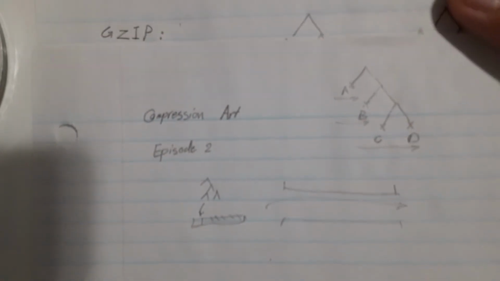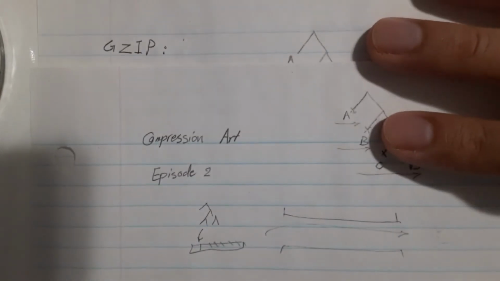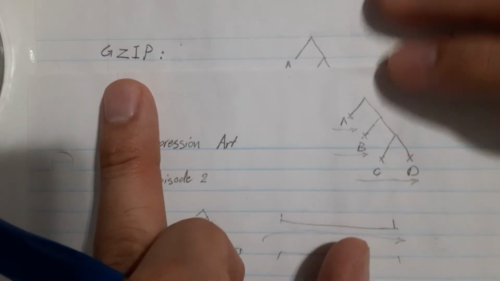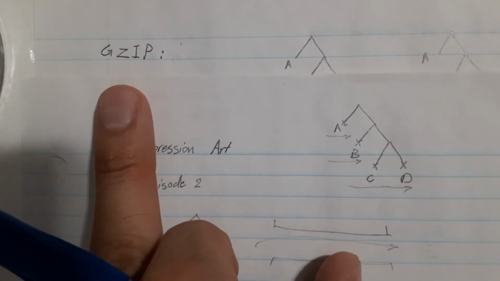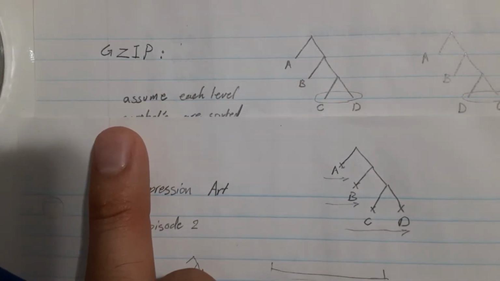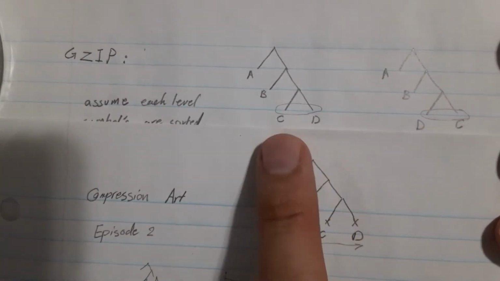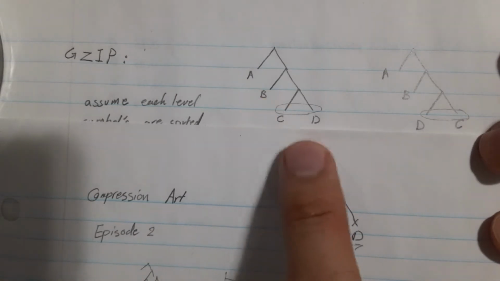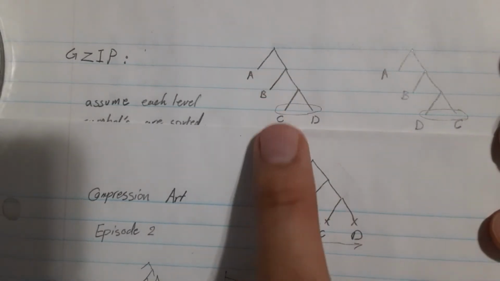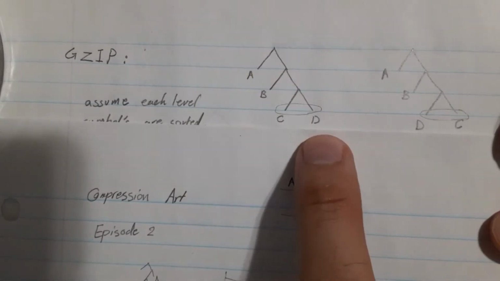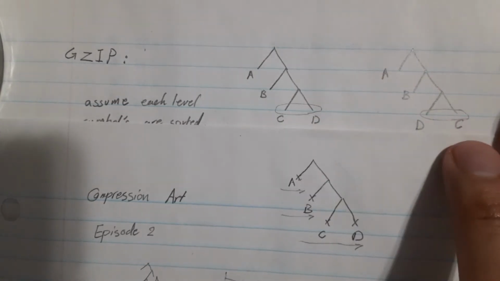There is another representation actually, and it's used in zip format files, because zip also uses Huffman. In the current format, the JPEG format that we talked about, you can see that both these trees are possible, since you are sending labels independent of the structure.